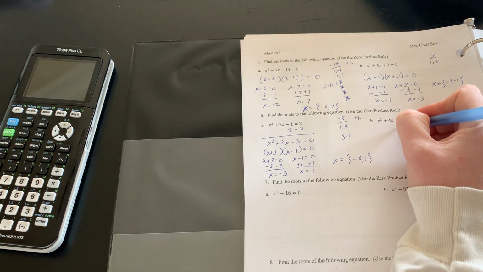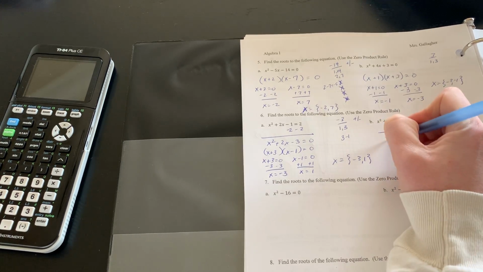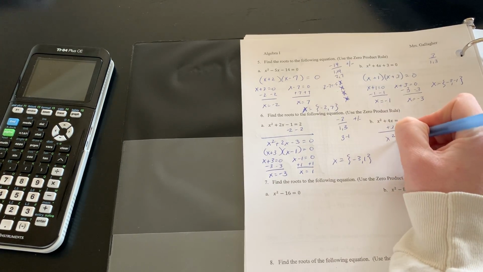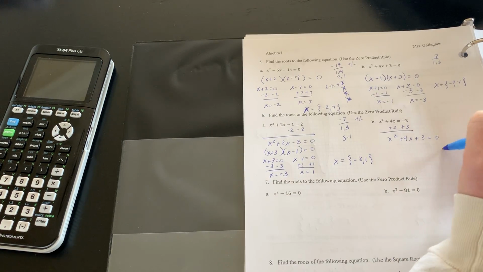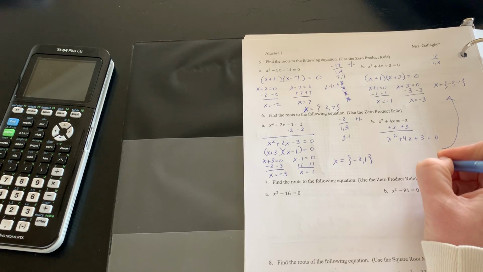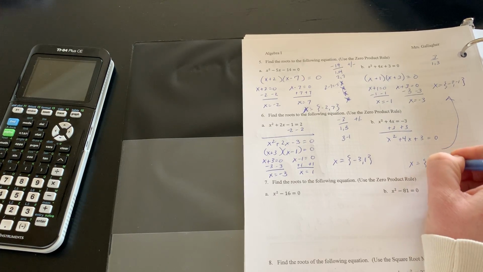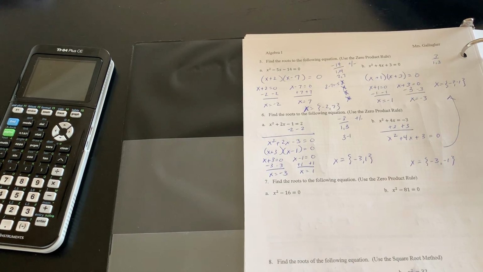Next one, zero product rule, you gotta have it equal to 0. So x squared plus 4x plus 3 equals 0. Guess what? We actually did this one. Yay! So my 2 solutions are -3 and -1. Just looked a little different because we had to move that -3 over to start.